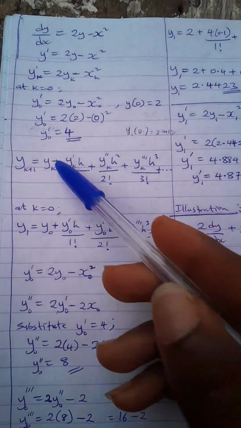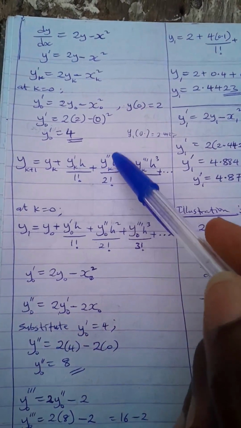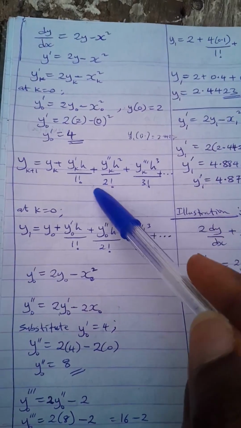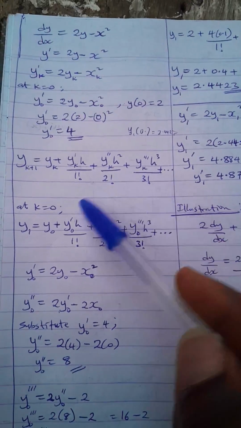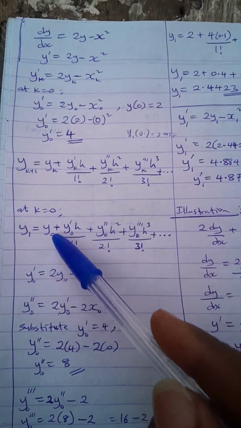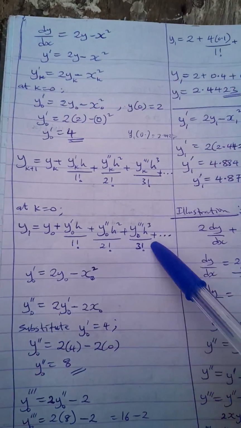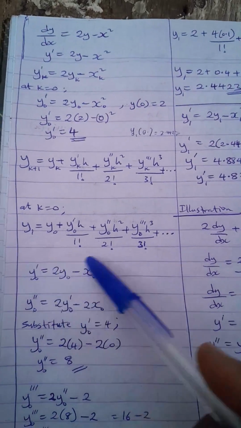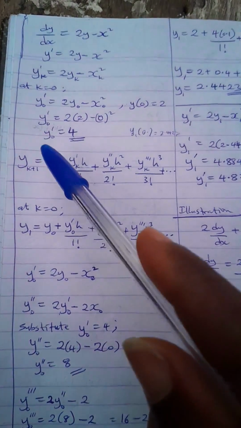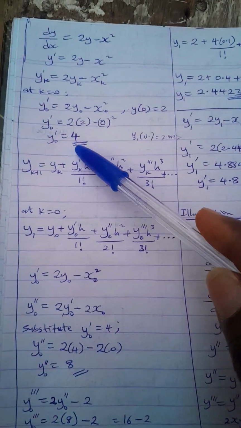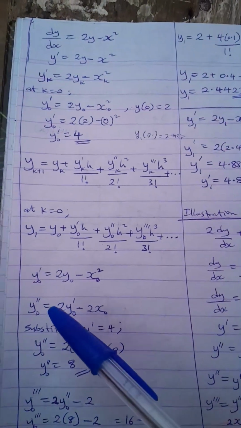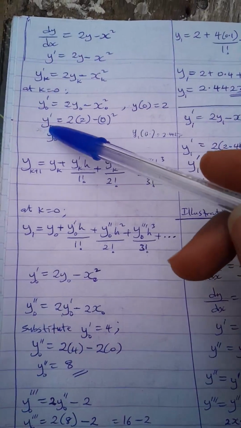So put 0 in the others here also, y naught prime prime h square over 2 factorial. This is the only k that is changing there, because it's the one equal to 0. You now see that everything is y naught. So since everything is now y naught, and we have the value for y naught prime here equal to 4, the next thing is to do what? And you know the equation. The equation we have there is what?